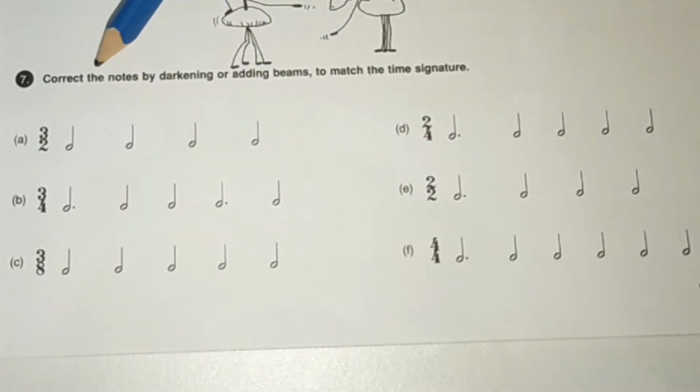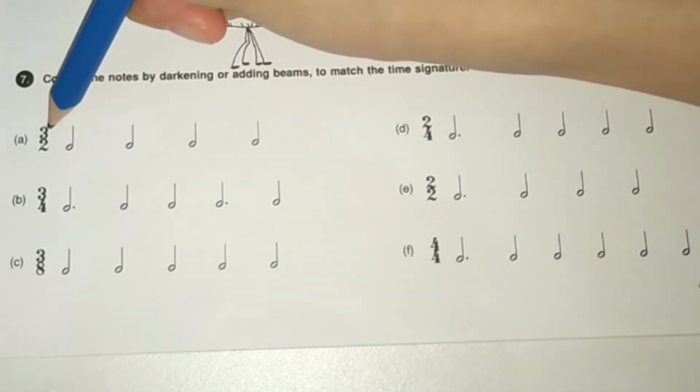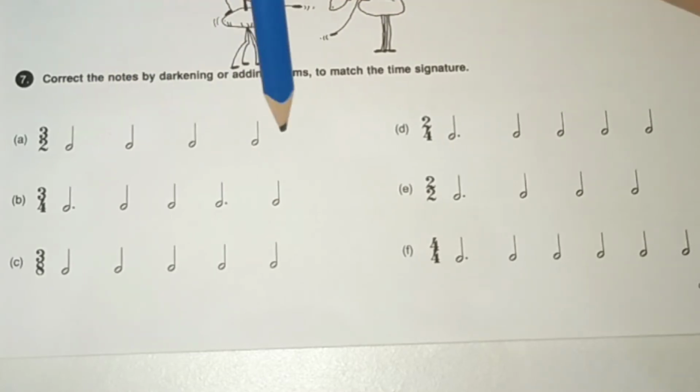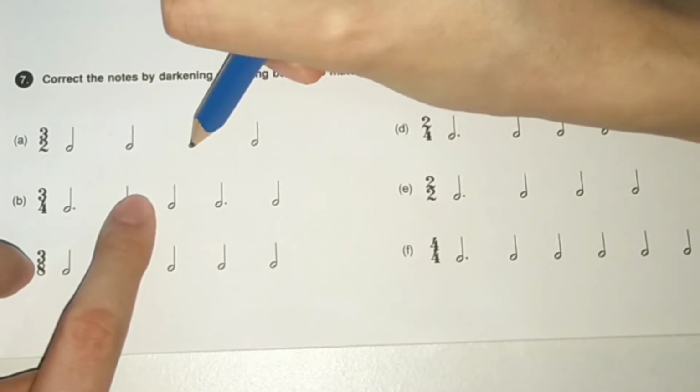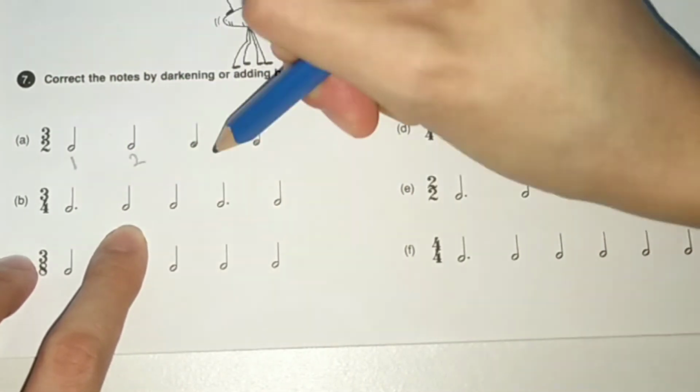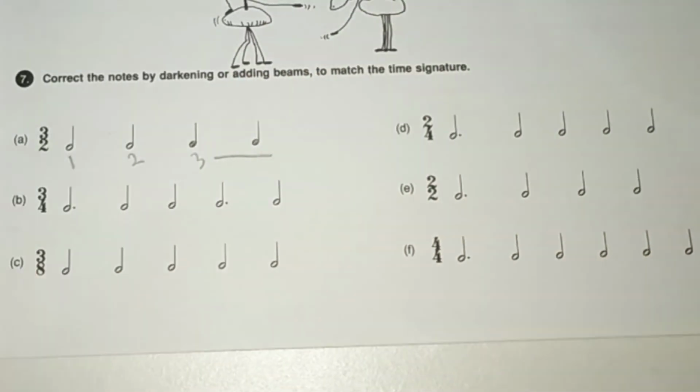Now you need to correct the notes by darkening or adding beams to match the time signature. 3/2, you only need 3 minims in a bar. This is too many, this is 4 minims already, so let's make them smaller. 1, 2, let's color, then it is just nice. See, 1 minim, 2 minim, this one 1 minim.